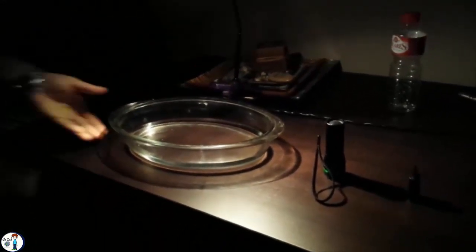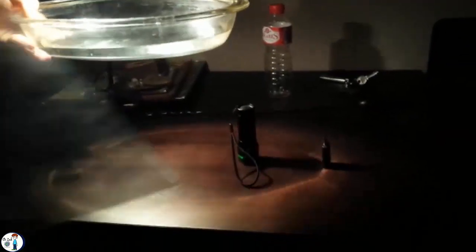Then I added the two glasses together and they did the same thing. The shadow is still getting longer. Then I added water and covered it with that flat glass, and the shadow is still longer than the real one.